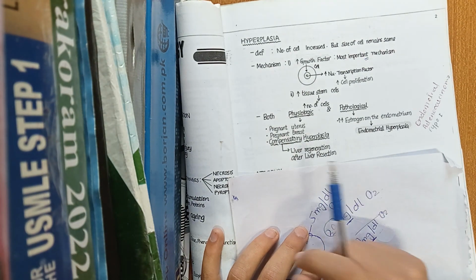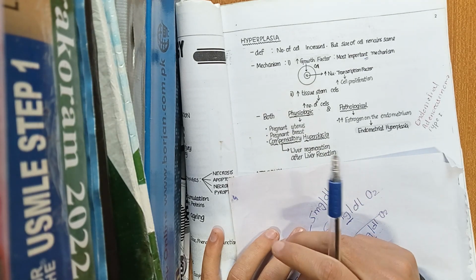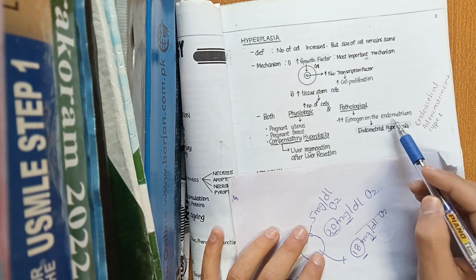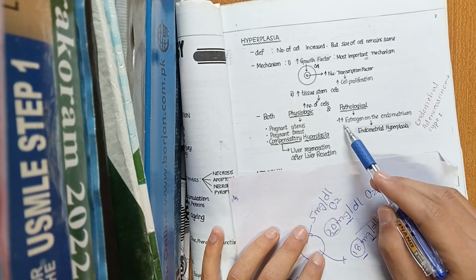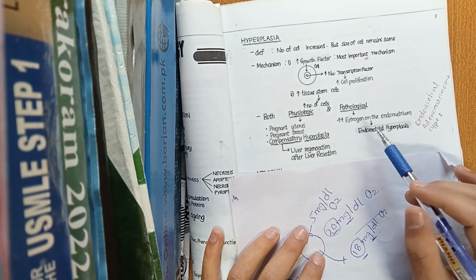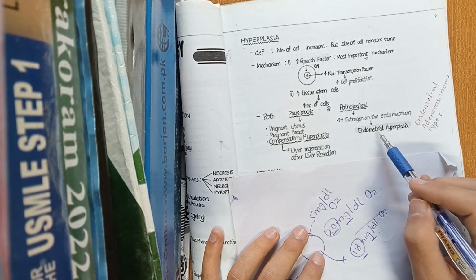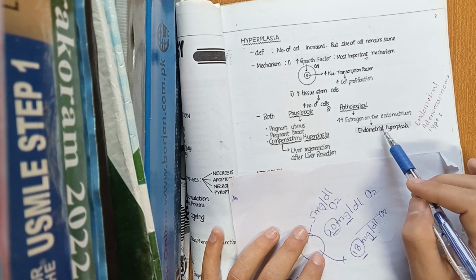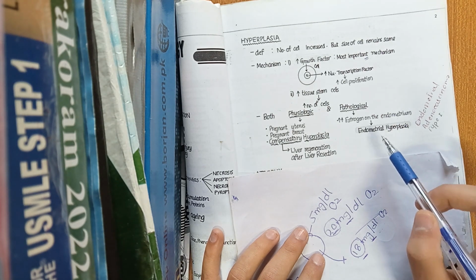If someone asks, can you give me, doc, the pathologic example of hyperplasia, you will say increased estrogen on the endometrium. When more estrogen acts on the endometrium, it will induce endometrial hyperplasia. But remember, endometrial hyperplasia is pathologic, and it leads towards a cancer called endometrial adenocarcinoma type 1.